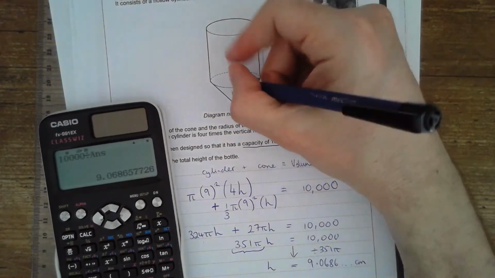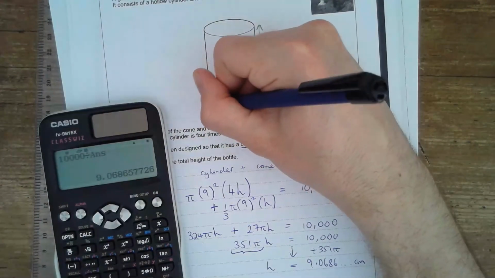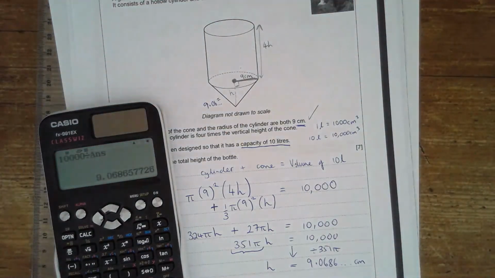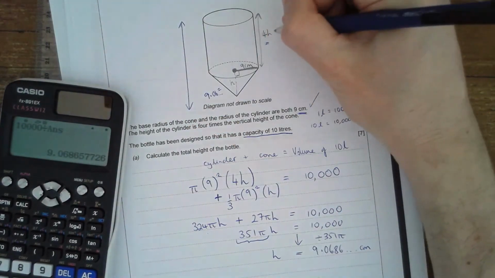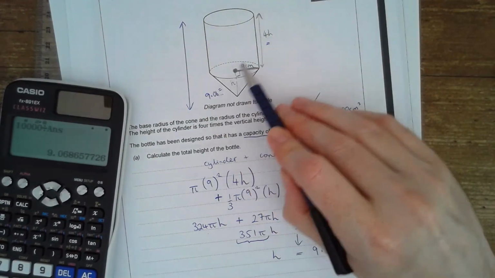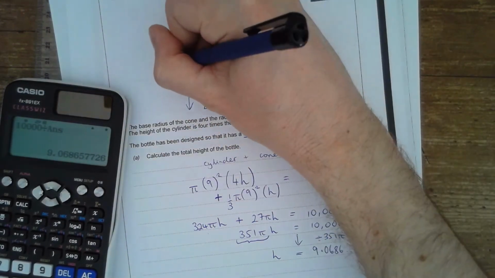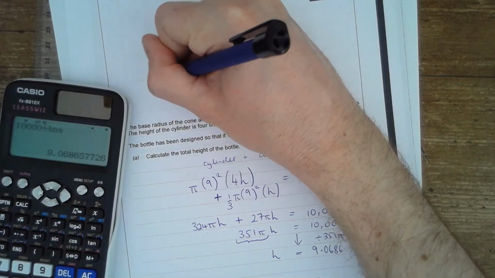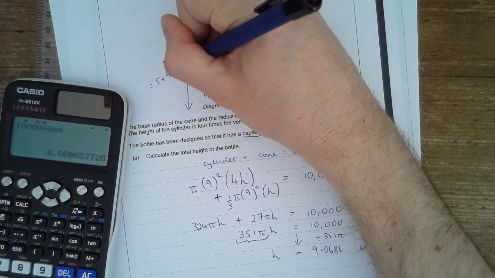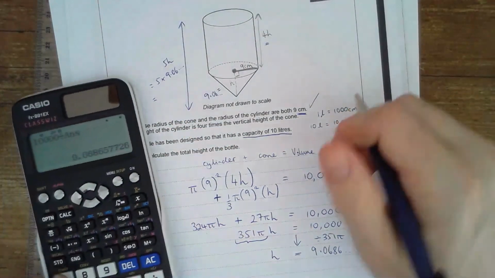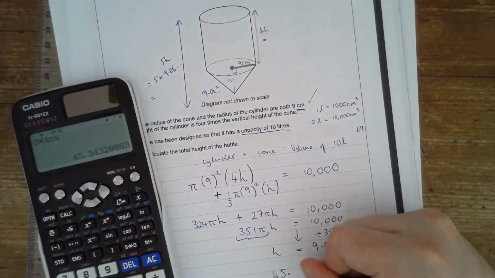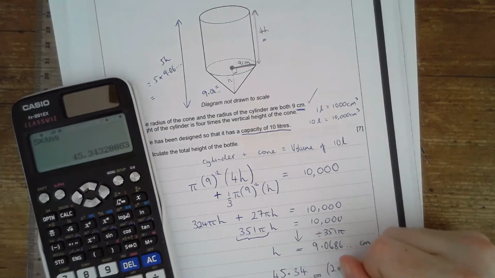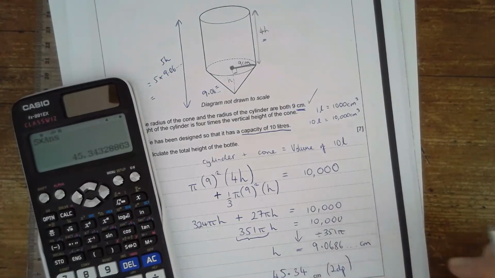Okay, now that's what this height here is. That's 9.06, and you'll notice that I haven't rounded yet. The reason why I haven't done that is because I haven't finished the question. It says what is the total height of the bottle. So the total height of the bottle is all of this. So this height here is 4 times that, or we could say that 4 height plus a height would be 5 height. So the total height of the bottle would be 5 times that 9.06 blah blah blah number. Okay, so if I do 5 times that answer without rounding it, I'll get my most accurate answer, which would be 45.34 to 2 decimal places. Okay, and that's how you work that out.